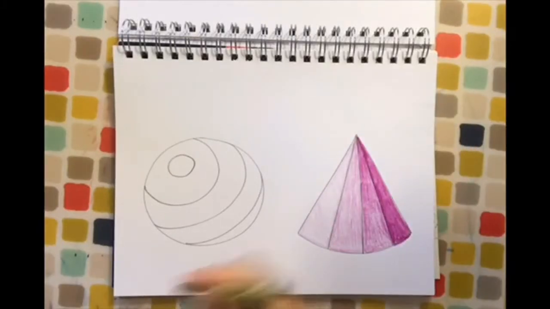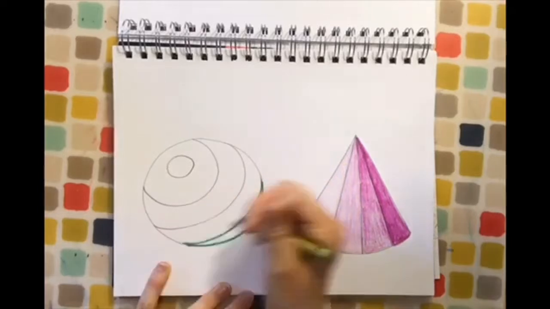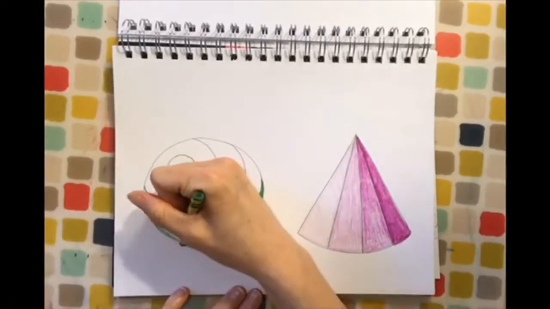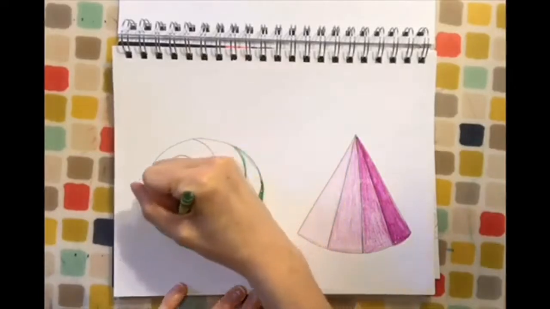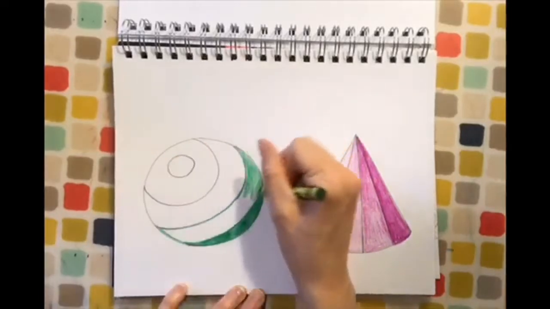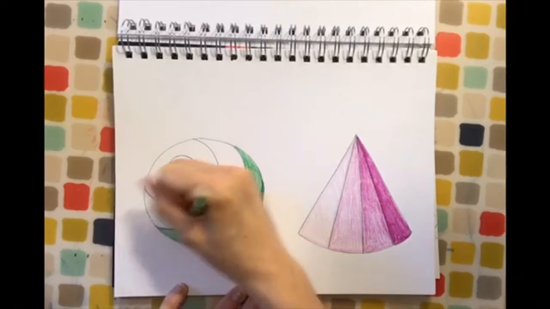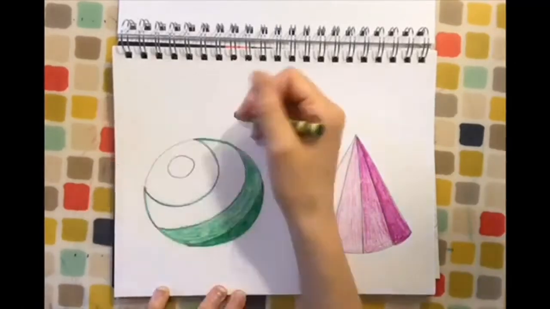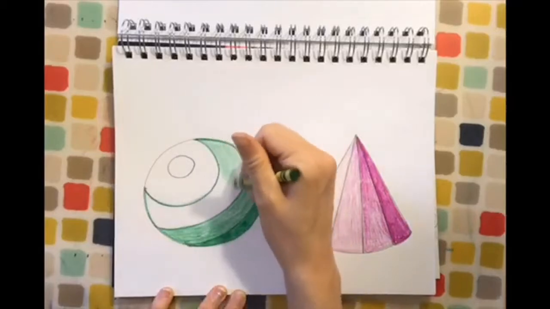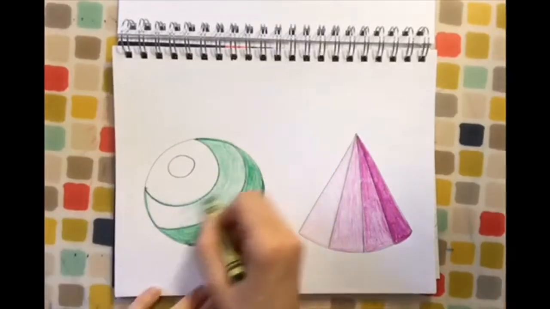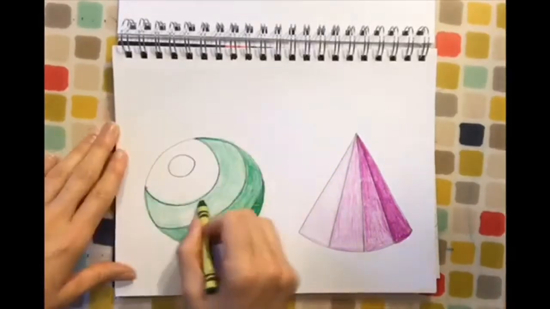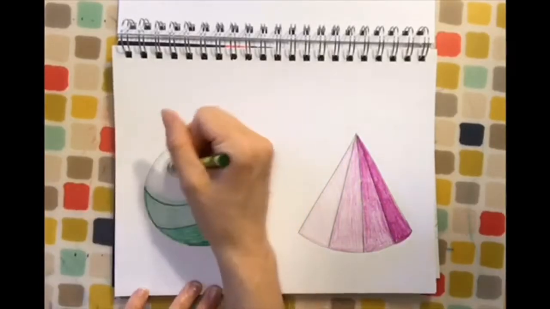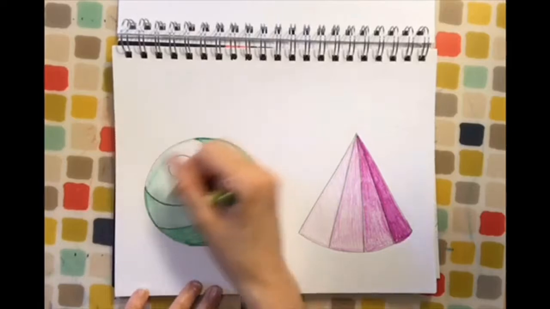And then for the sphere over here, same thing. I'm just going to use green this time, but color it in really dark on the bottom, and then a little bit lighter, and a little bit lighter as we go. And then I'm going to leave that small circle white, and that could be the highlight for the sphere. And like I said before, we don't usually use these lines when we're drawing rounded shapes. We just gradually shade it this way, but drawing the lines helps you see that clearly, especially when you're starting out learning about value.